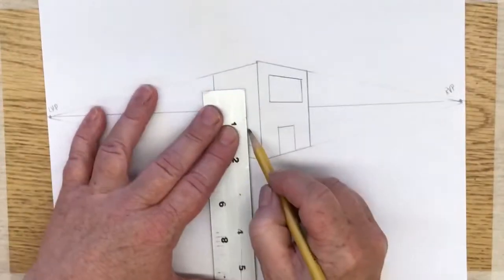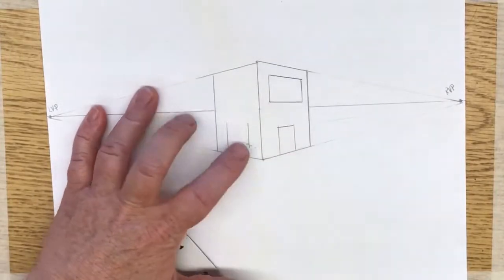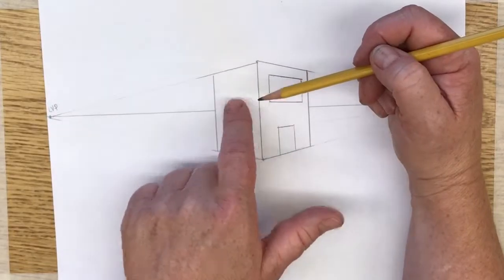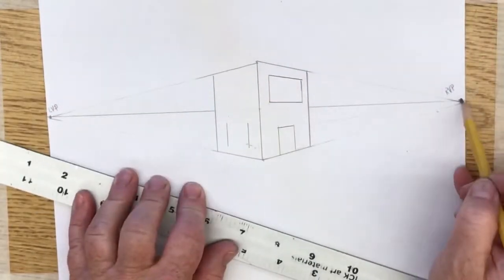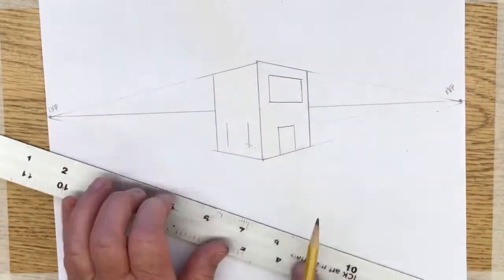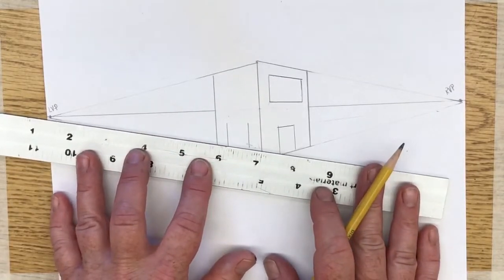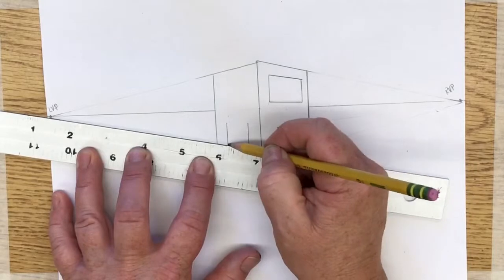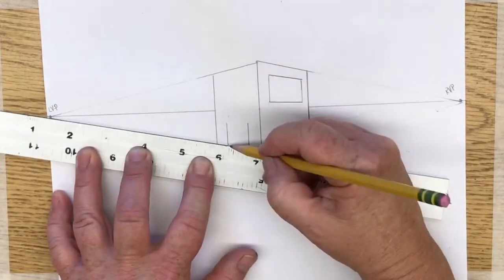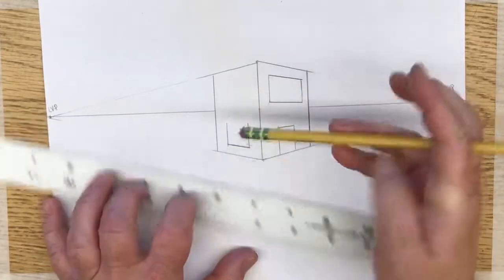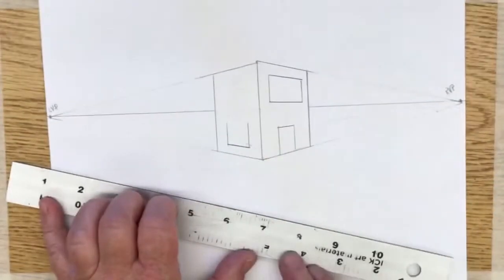Vertical, there's my window. Anything that sits on this side, this is my left side of the building, is gonna go not to the right vanishing point, but now I'm going to the left vanishing point. So here's the bottom of my window, vanishing point are all lined up. That gives me the correct orthogonal for the bottom of the window.